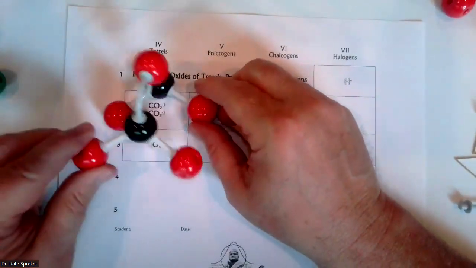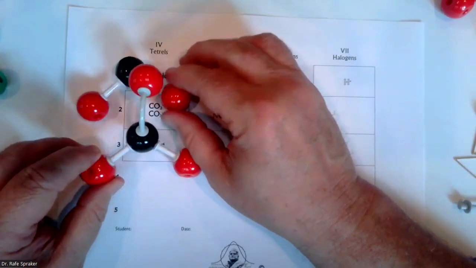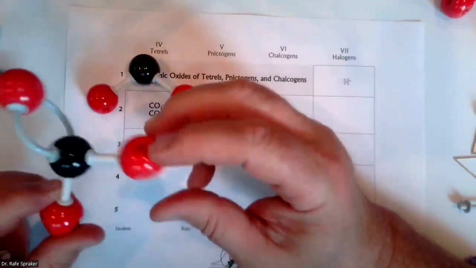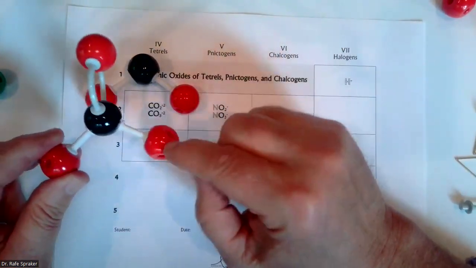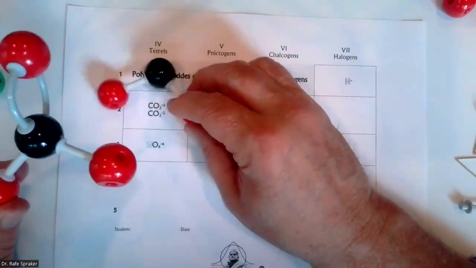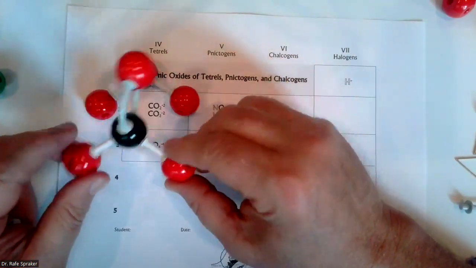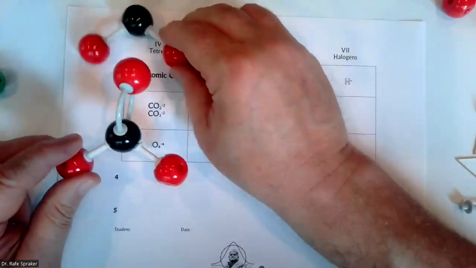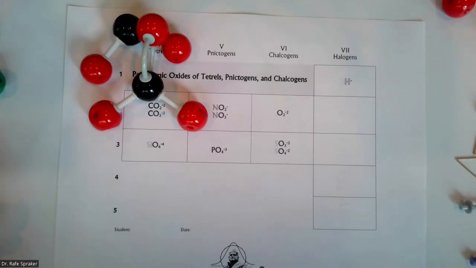So carbonite, carbonate. Okay. And again, notice there's nothing available here, but there's one and two free. So it still has a -2 charge because there's still a hole in each one of these oxygens. So that is the difference between carbonite and carbonate. Ite is one less oxygen than carbonate. I'm just going to lay them like that for right now.